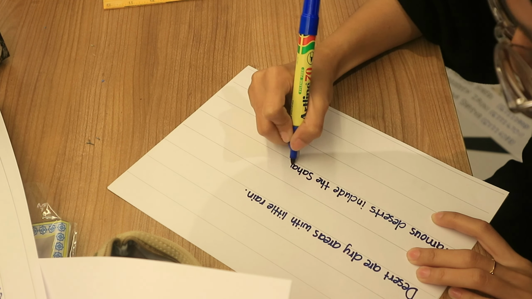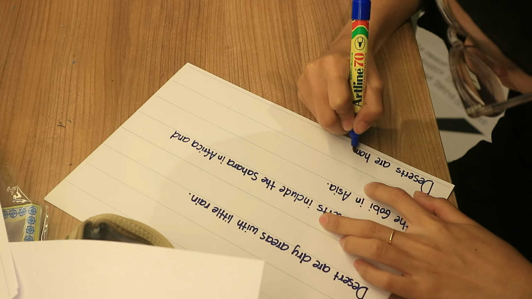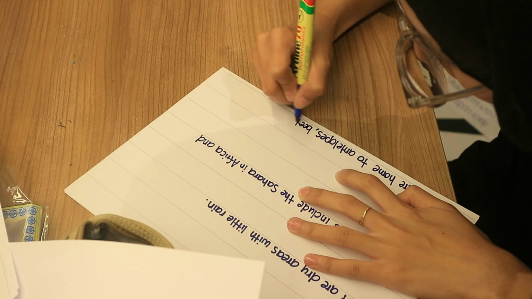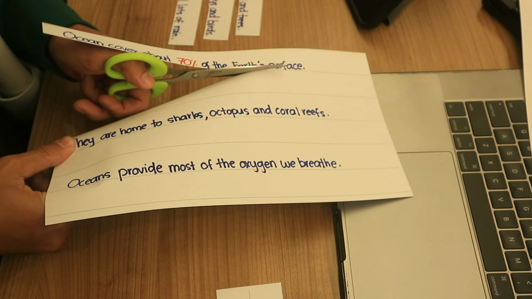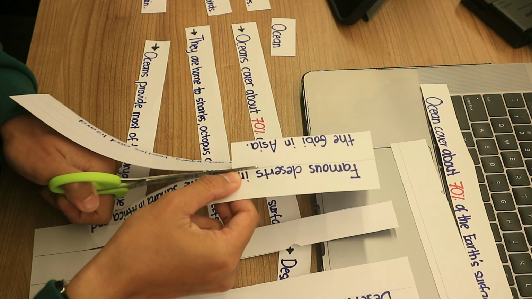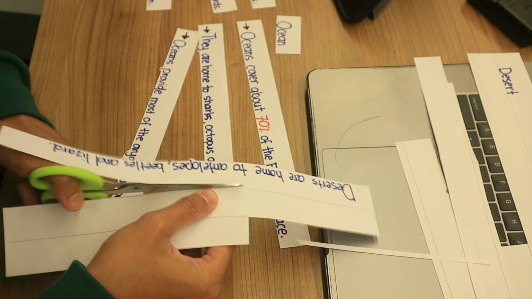We enrich the project with educational content by writing key facts about each habitat, cutting them out neatly to paste them onto the Mahjong paper later.